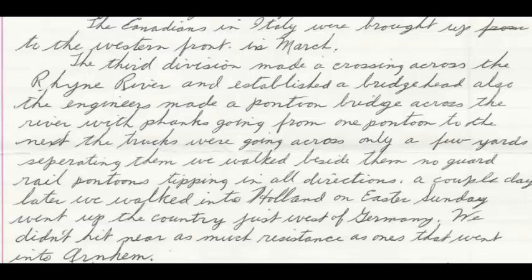This is from my grandpa's memoirs. The Canadians in Italy were brought up to the Western Front in March, and the 3rd Division made a crossing across the Rhine River and established a bridgehead. Let's go see how they did that.